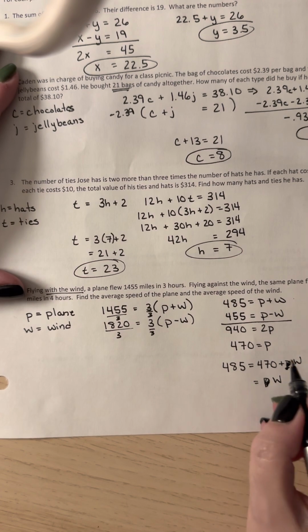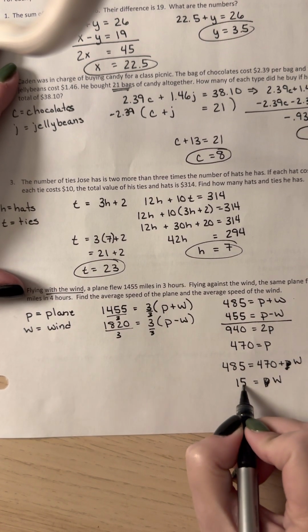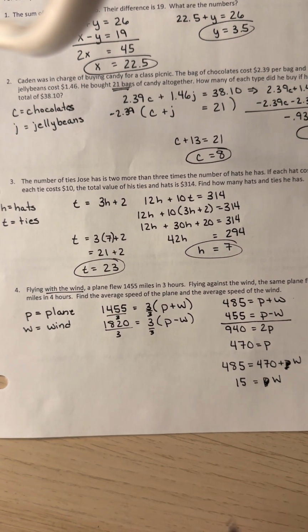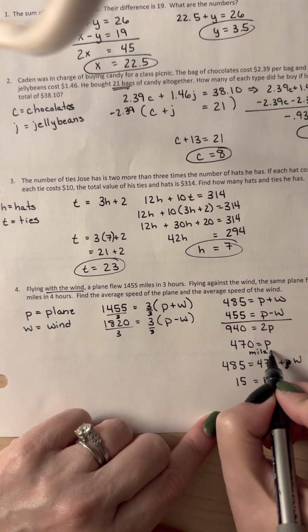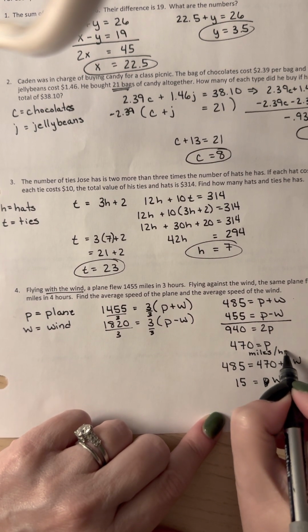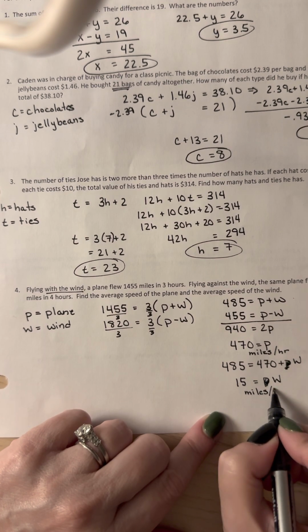You know, sometimes it's nice to be able to erase. Okay, subtract 470 and you get 15 miles an hour. So this one is 470 miles per hour, and this one is 15 miles per hour.